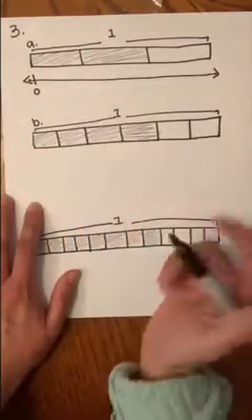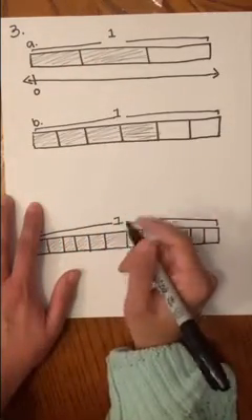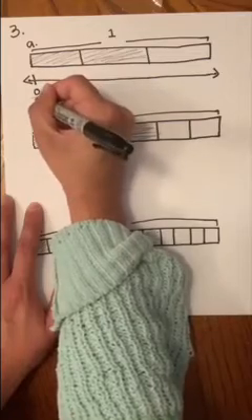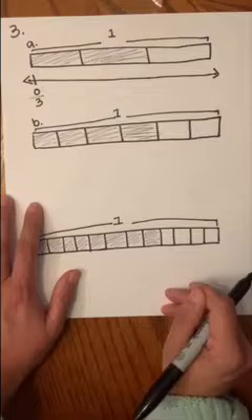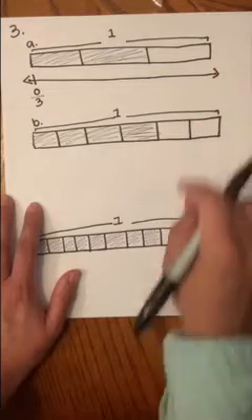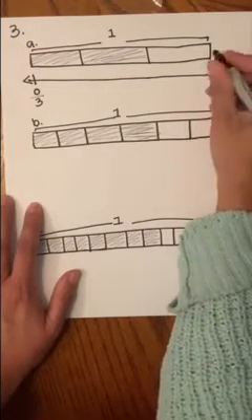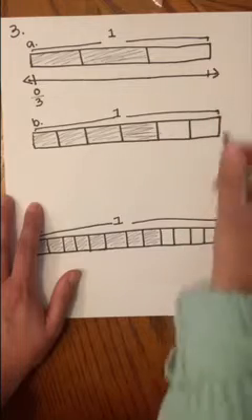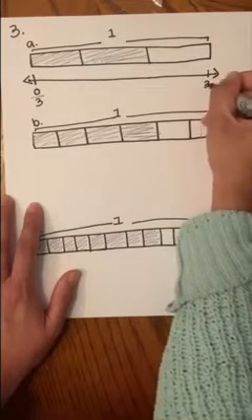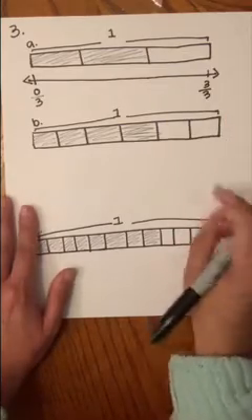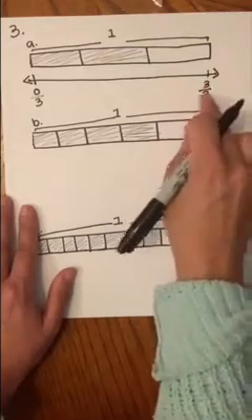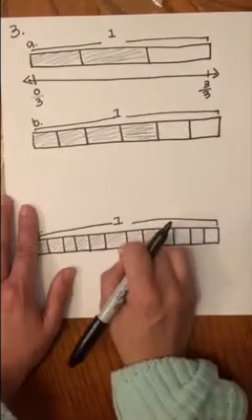Because I have 3 parts in my tape diagram. Got it. And remember I said we can go ahead and be sneaky and go to the end because we know that this is going to be, yep, you got it, 3/3. That's 3/3 is my whole, right?